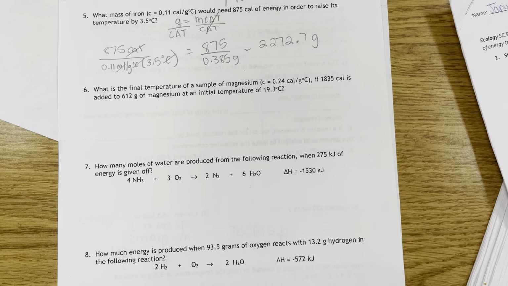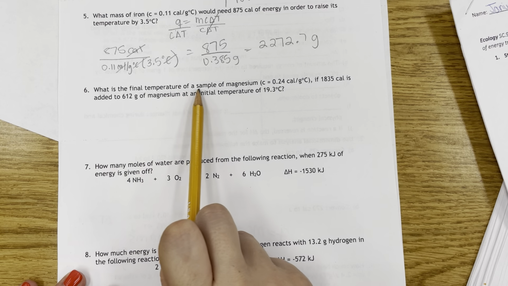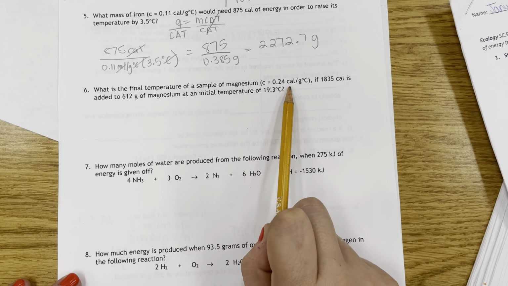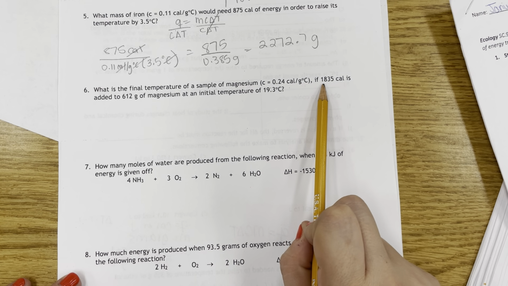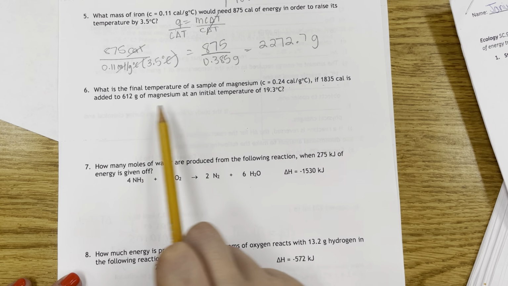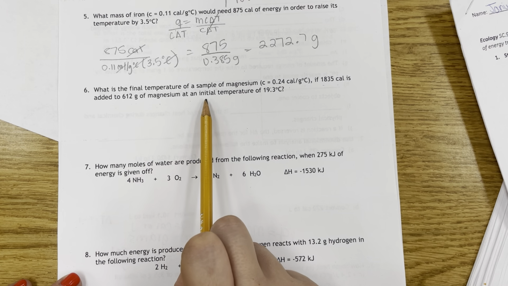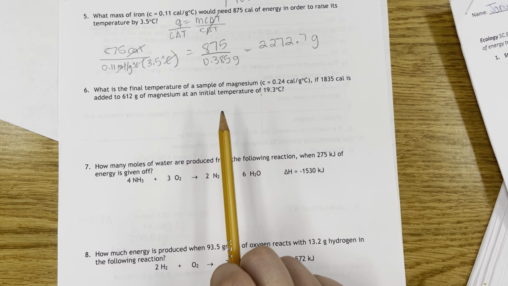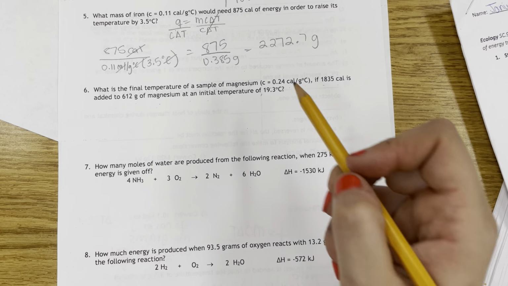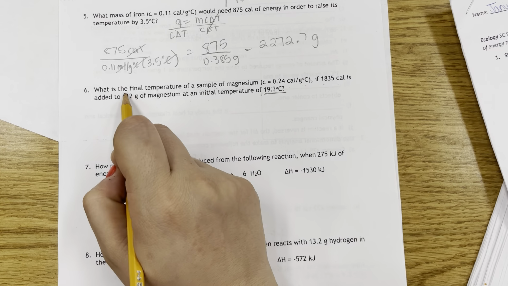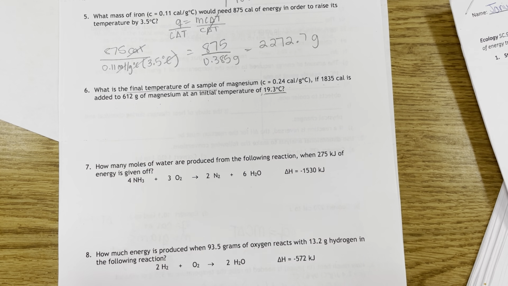Last one that we're going to do like this is going to be number 6, and that says, what is the final temperature of a sample of magnesium with the specific heat of 0.24 calories per gram Celsius if 1,835 calories is added to 612 grams of magnesium at an initial temperature of 19.3 degrees Celsius. So for this one, you have one temperature, but this time the question is specifically asking for the temperature.